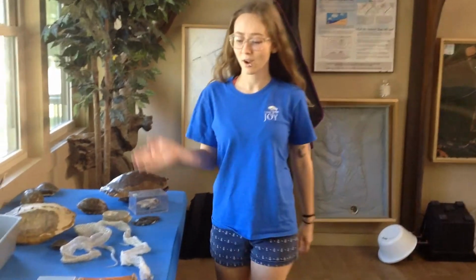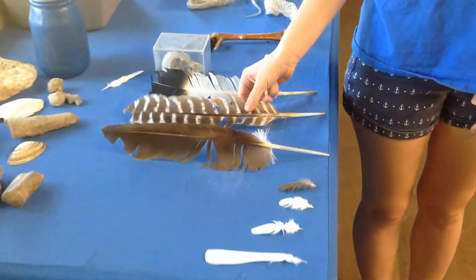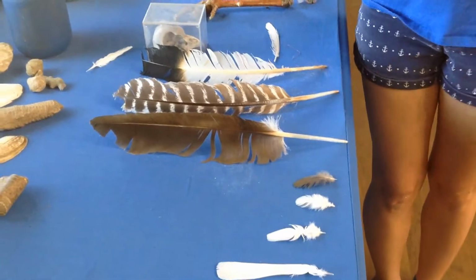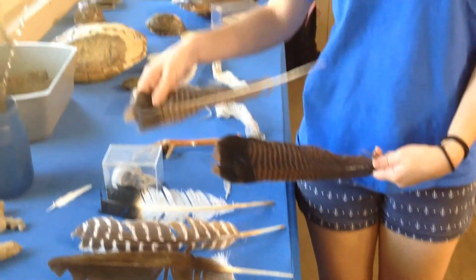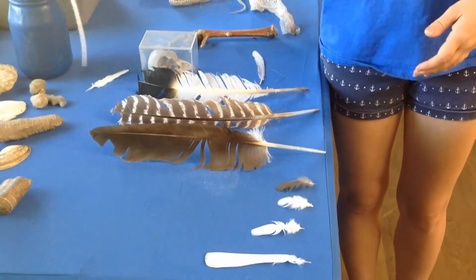Today's video is going to be all about feathers. Now, I have some feathers laid out for you today. We have lots of different types of feathers here at Camp Joy that we have collected. Here's some, here's some. Now, there are different types of feathers on a bird.